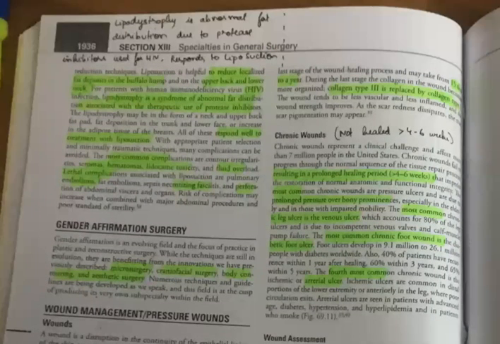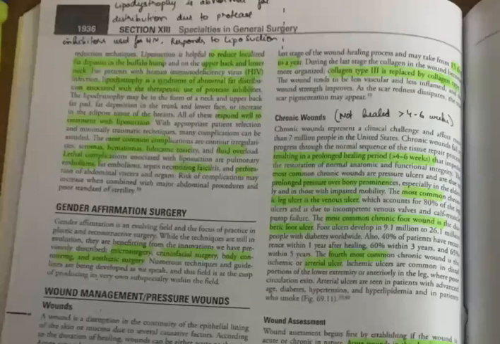So next, liposuction is helpful to reduce localized fat deposits in the buffalo hump and on the upper back and lower neck. Also for HIV associated lipodystrophy, a syndrome of abnormal fat distribution associated with therapeutic use of protease inhibitors. We use protease inhibitors for HIV. The protease inhibitors will cause lipodystrophy, abnormal deposition of fat in many places of the body. All of this lipodystrophy will respond well to liposuction.